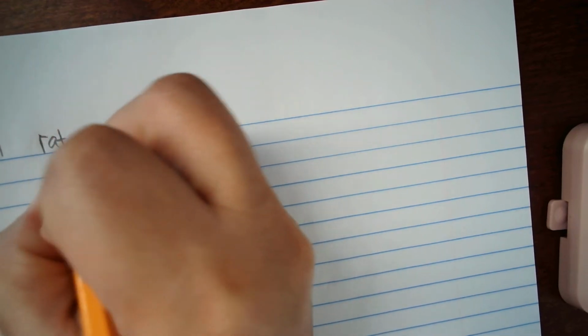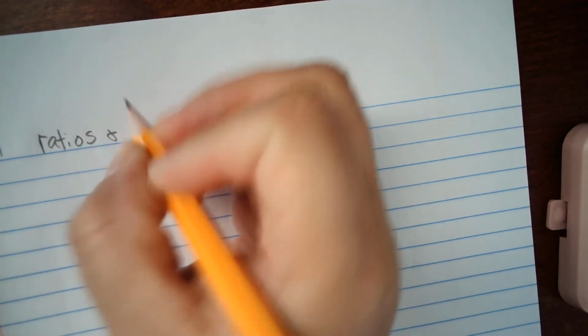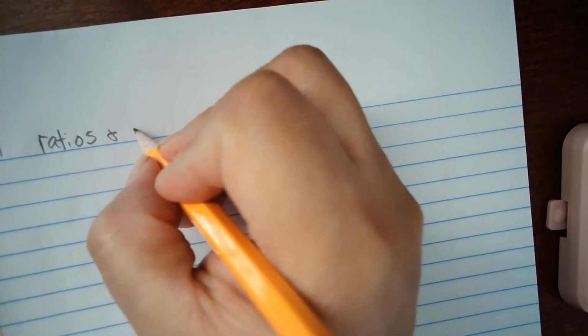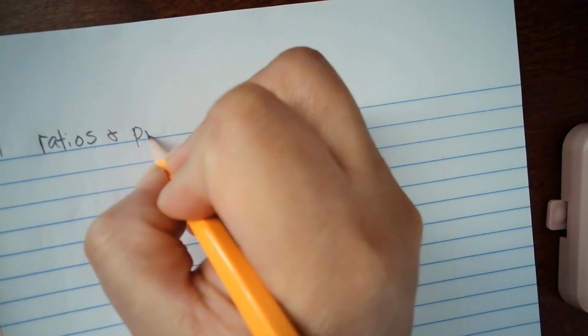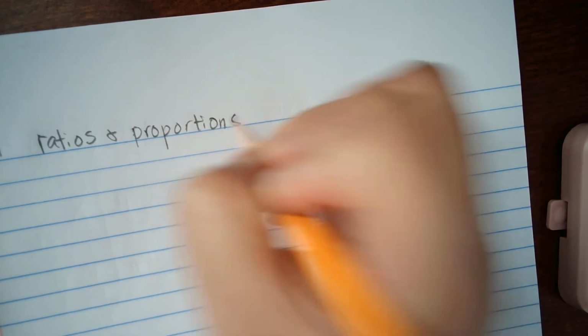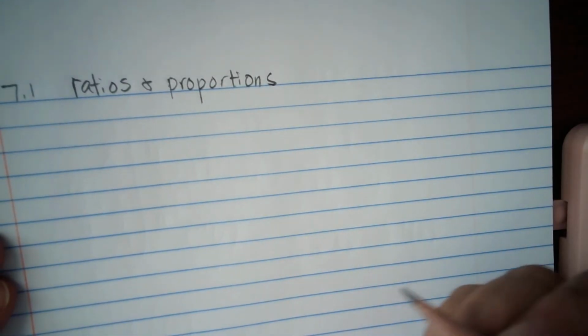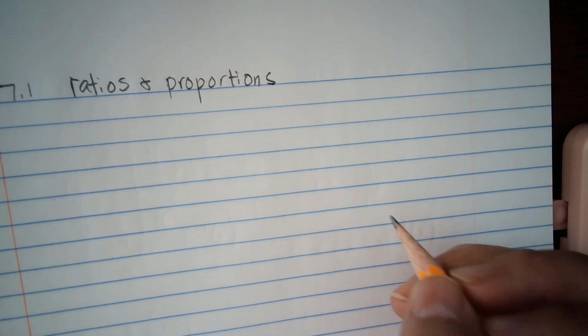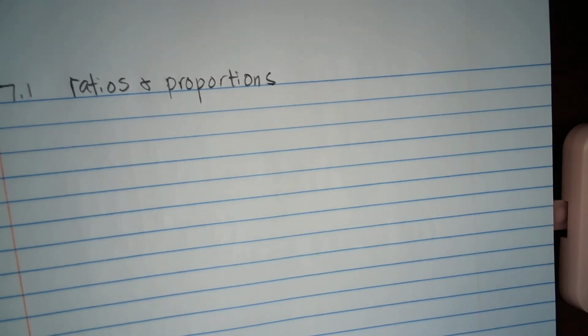Hello, today we're doing section 7.1 on ratios and proportions. I forgot to bring the handout for the notes, so we're just going to do it this way today. On your handout, we're only going to do the inside since I forgot to bring the notes. But I think a lot of you have seen this before.